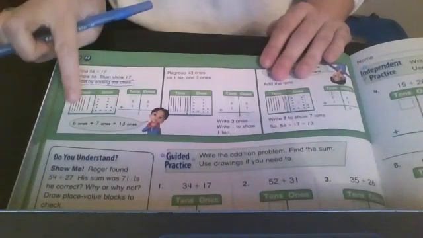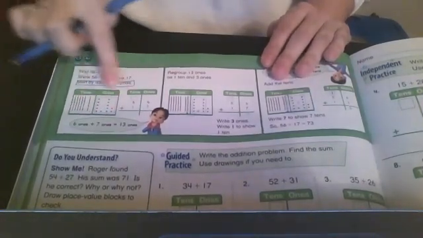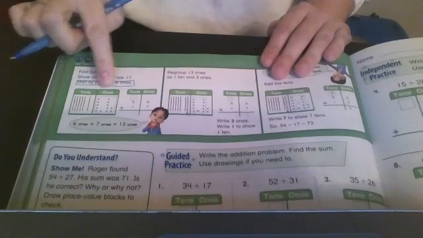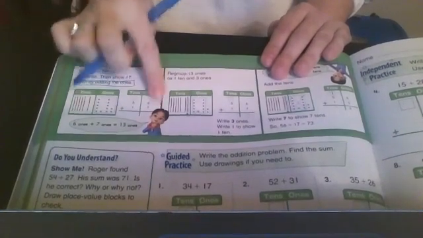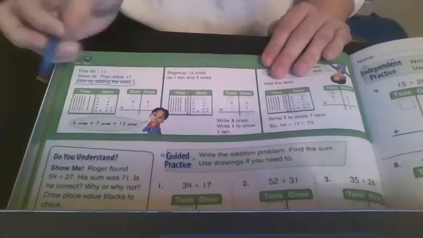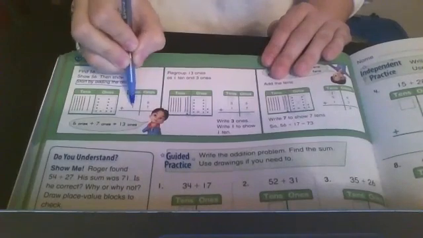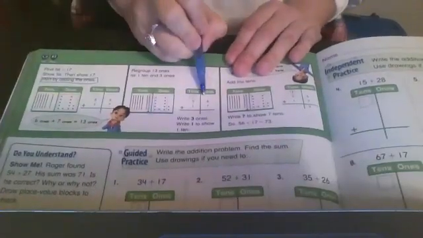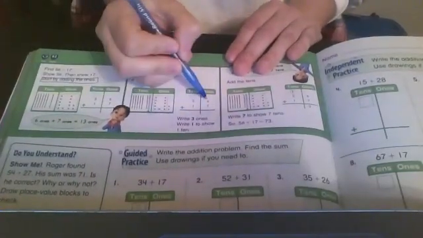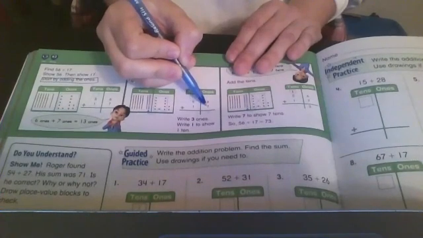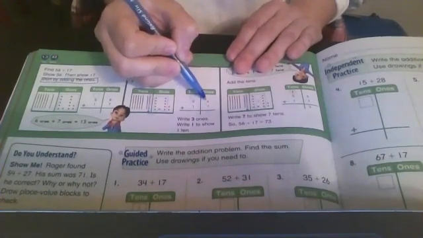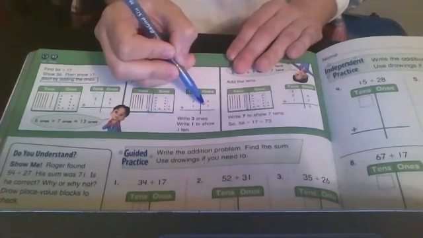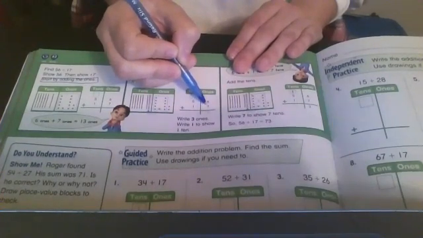So he models what that would look like with the base 10 blocks. I kind of want to draw your attention today to the equation form. So he has 56 plus 17. Okay, again, we're starting in our ones place first. So you can see in the next box, he starts with 6 plus 7. Well, that's a near doubles that I know, because I know 6 plus 6 is 12. So one more would give me 13.